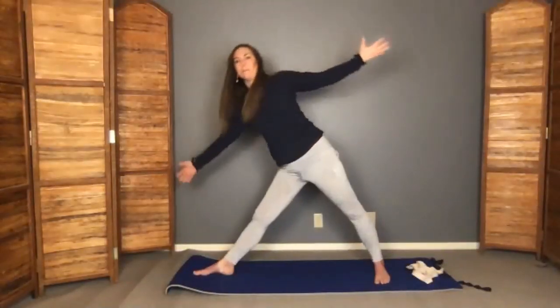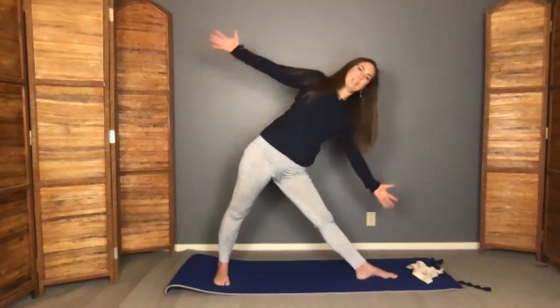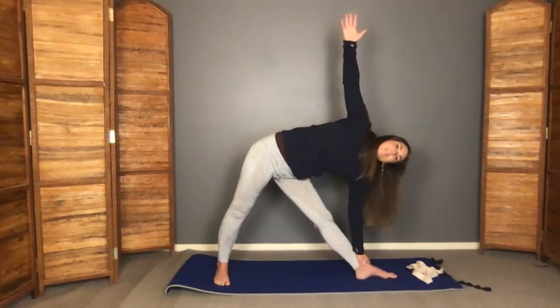And come on up. Shift your feet. And hip shift. So make sure you get that hip to the back and then take it over. And breathe.